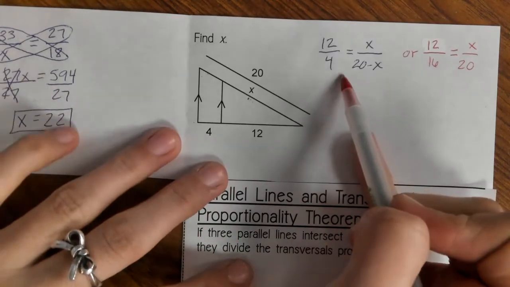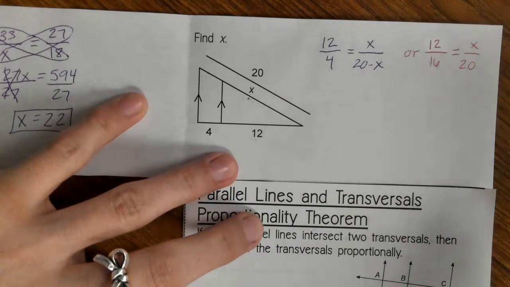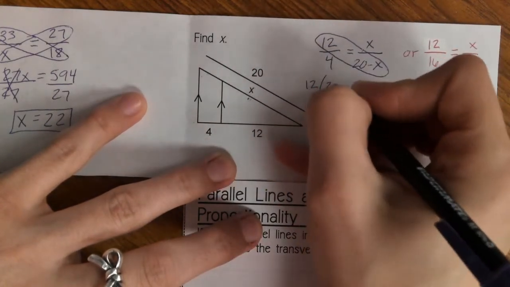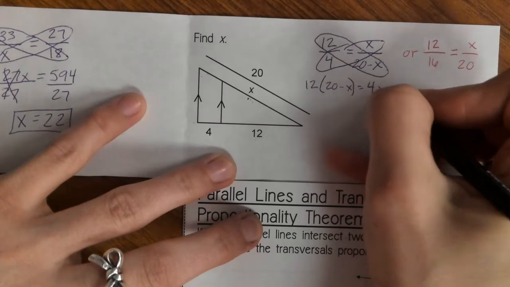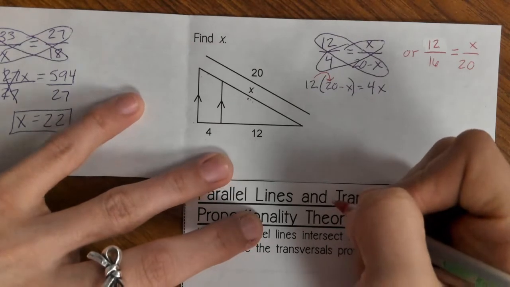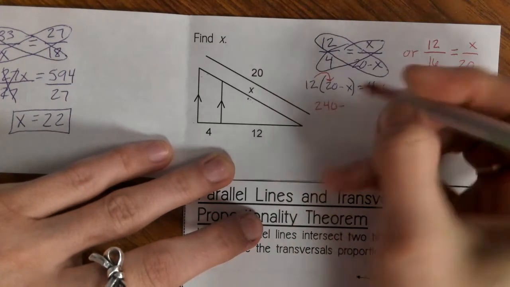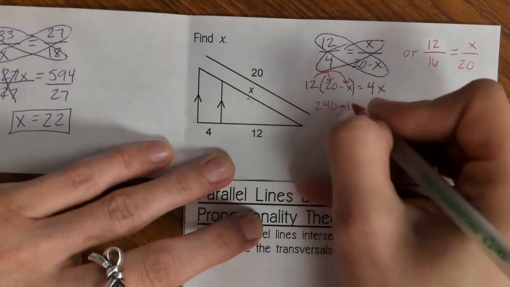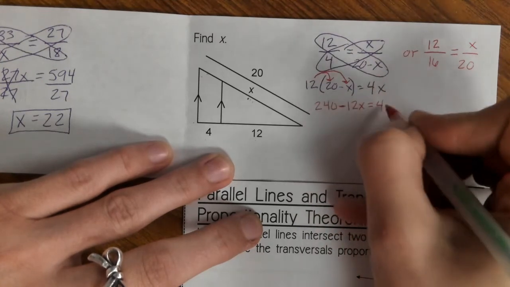I am going to be working this one out. That way we practice our distribution here. Okay? So here, I'm going to multiply these 2 together. 12 on the outside, giving me 20 minus x on the inside. Set that equal to 4 times x, 4x. I'm going to then do my distribution. 12 times 20 is going to give me 240. I'm going to subtract, because we now have a negative x. 12 times a negative x gives me a negative 12x. Set that equal to nothing to do over here, just bring him down.